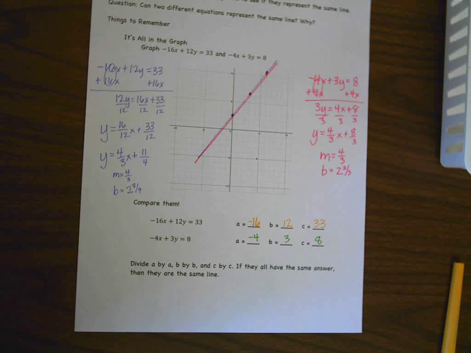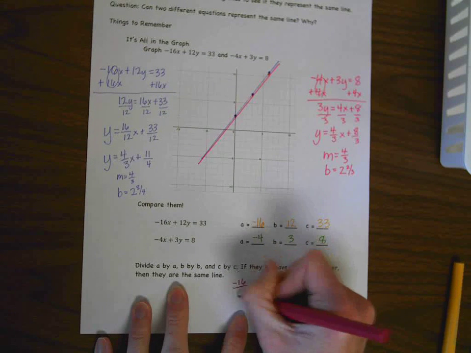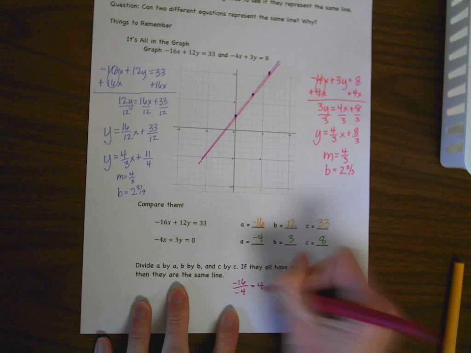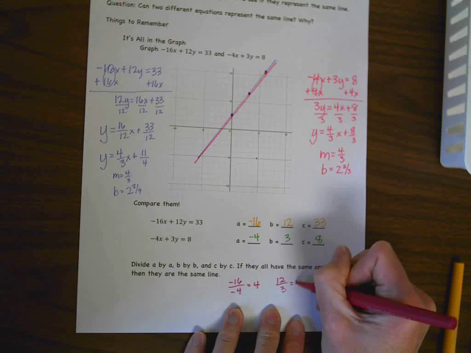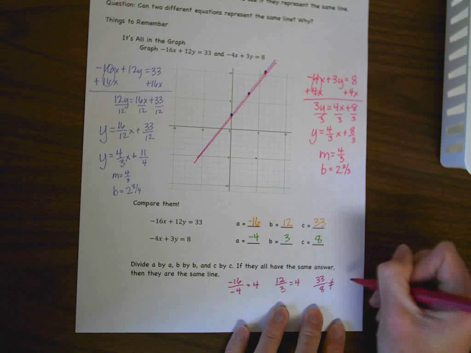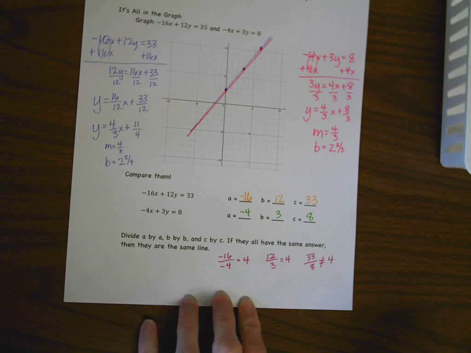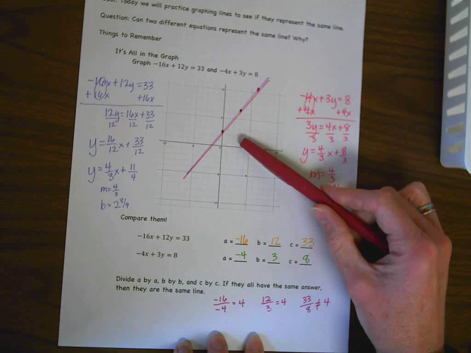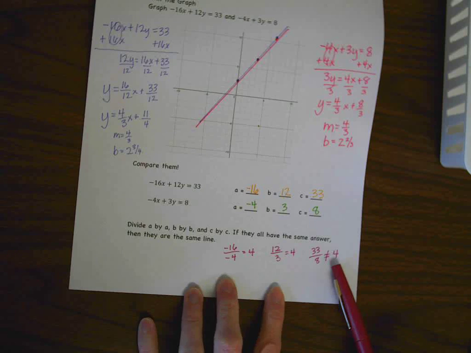Okay, that's not so difficult. So let's try it. We have A divided by A, negative 16 divided by negative 4. A negative divided by a negative is a positive, so that one equals 4. 12 divided by 3 equals 4. 33 divided by 8 does not equal 4. So are they the same line? The answer is no. And we proved that by the graph being off just a tiny bit. This one's the same, this one's the same, this one is not the same.